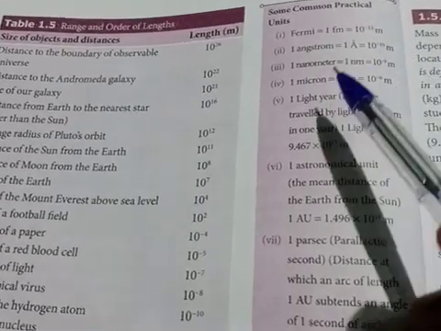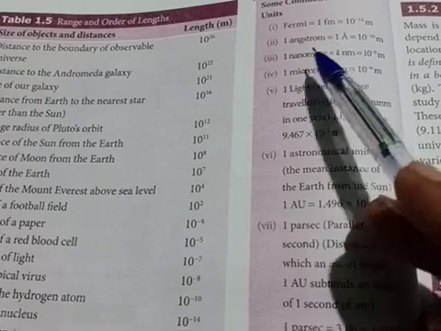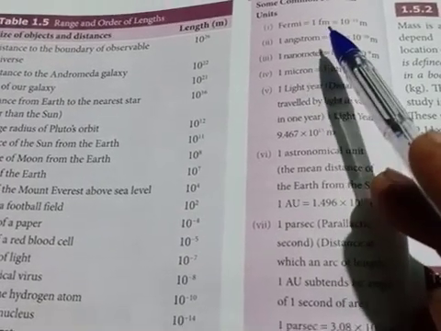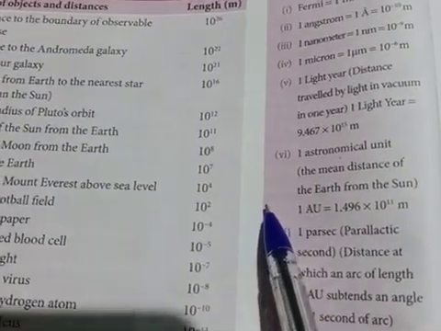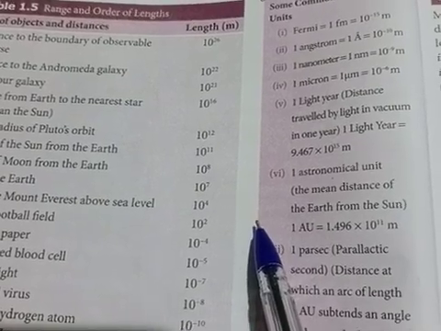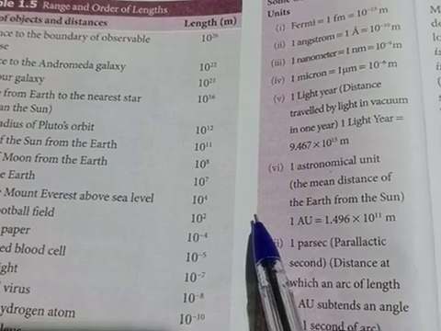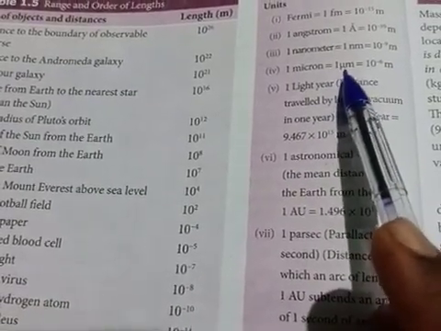Next one is 1 angstrom, 10 to the power minus 10 meter. This is the angstrom symbol, and this is Fermi. Then 1 nanometer means, you can see the symbol 1 nm, 10 to the power minus 9 meter. Then 1 micron or 1 micrometer, mu.